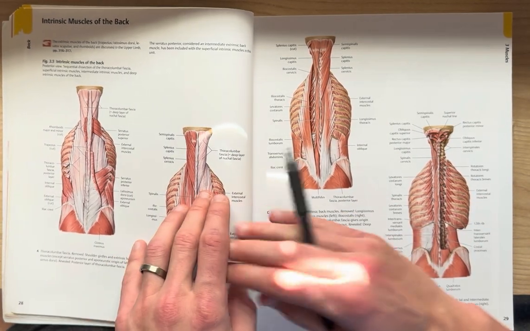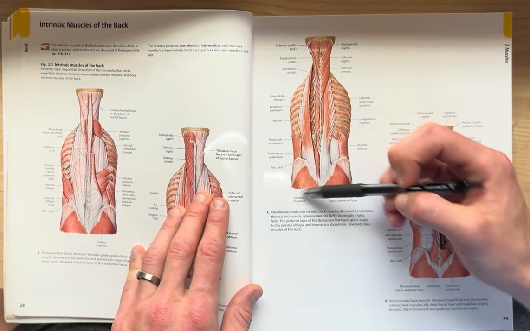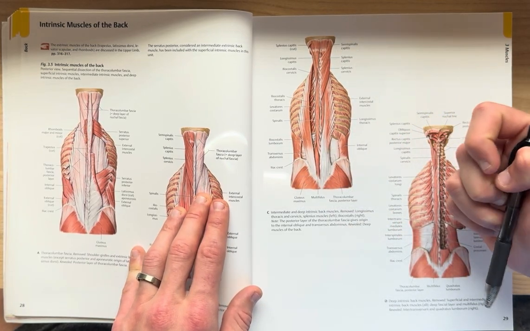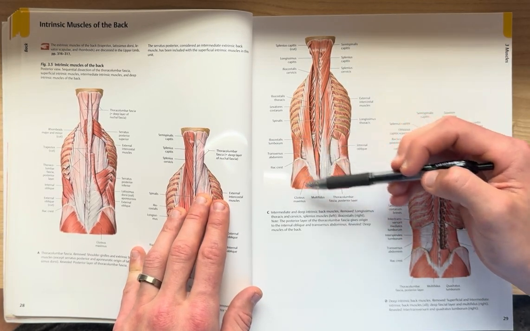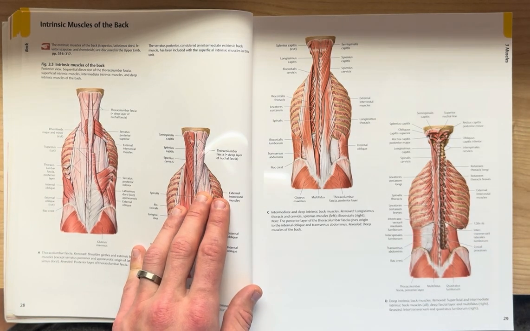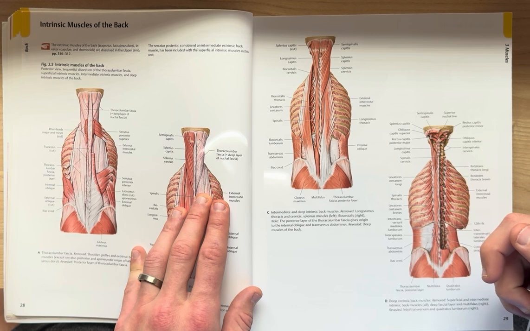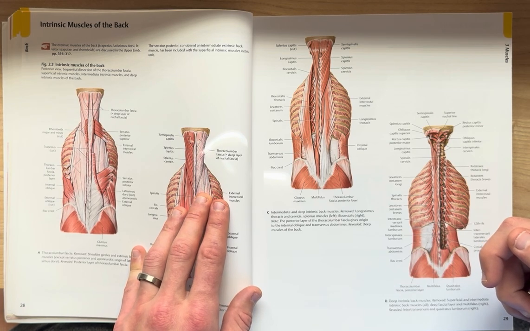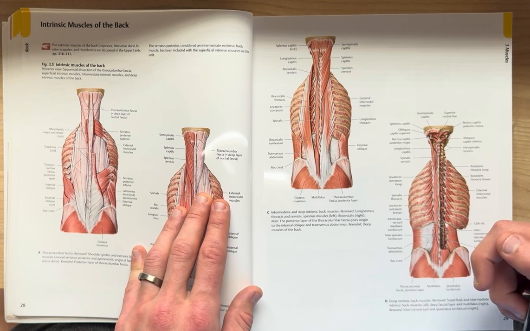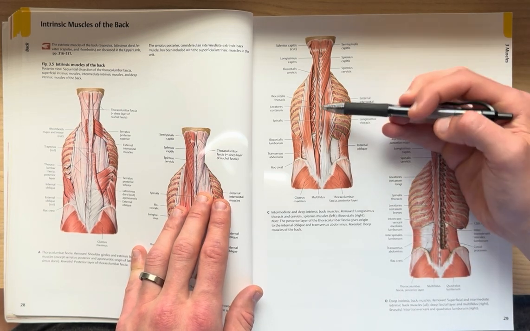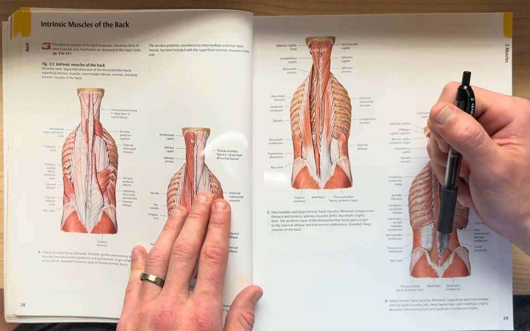And then another view of intermediate and deep intrinsic back muscles, and removed is longissimus thoracis and cervicis, the splenius muscles on the left, the iliocostalis on the right. The posterior layer of the thoracolumbar fascia gives origin to the internal oblique and transversus abdominis. So we're really revealing some of the deep muscles of the back here.